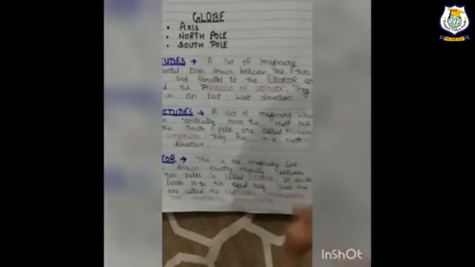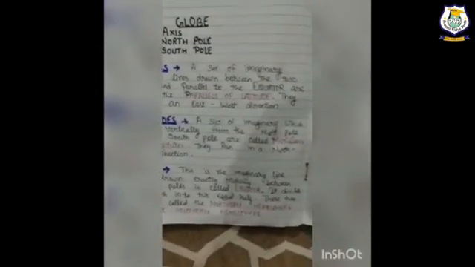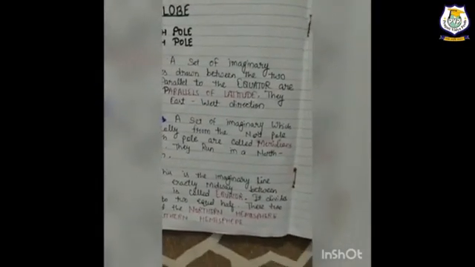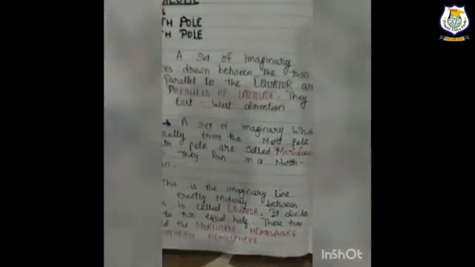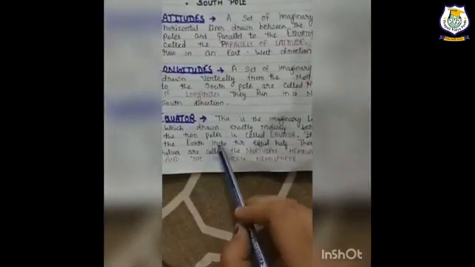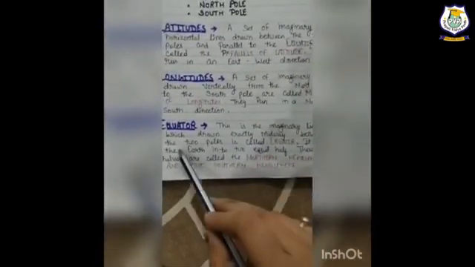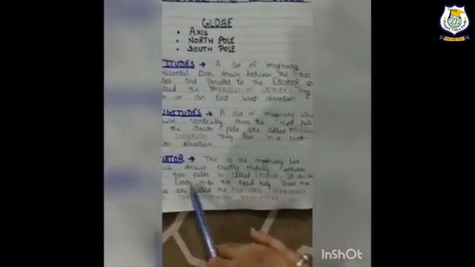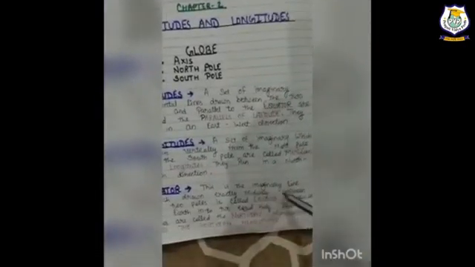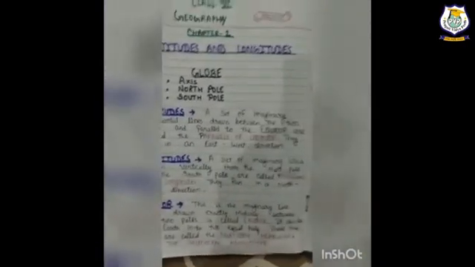So let's take the simple parallel which are drawn on this globe. The parallel which you can see in the center of the globe, that is called the equator. Alright, equator is the midmost part of the globe. This is the imaginary line which is drawn exactly midway between the two poles, called the equator. It divides the earth into two equal halves, and these halves are called the northern hemisphere and the southern hemisphere.